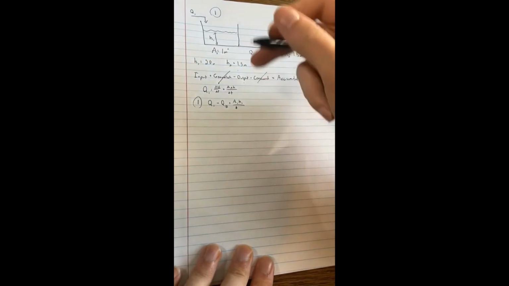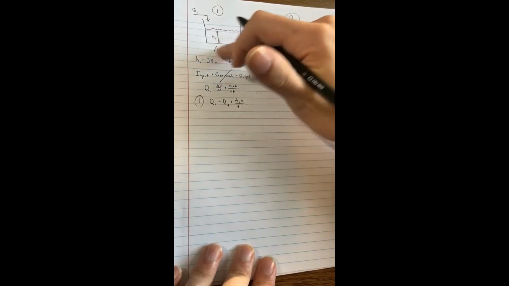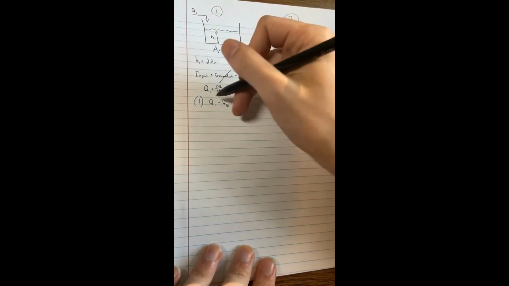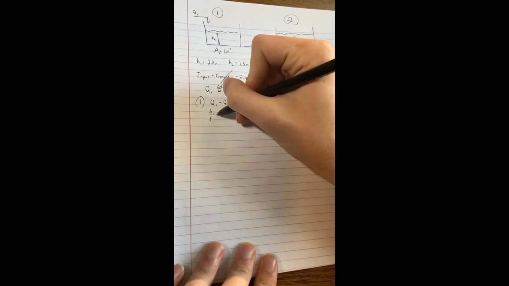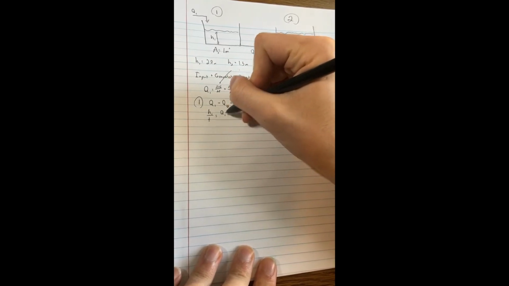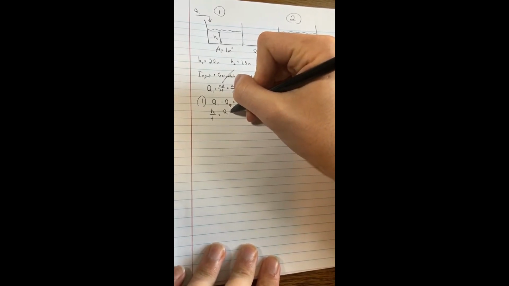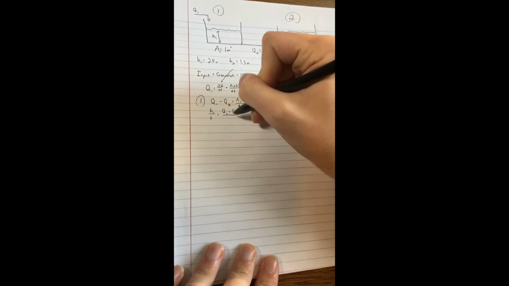So from here, what we're going to do is divide by the cross-sectional area of the tank, and we're left with dH1 over dt equals Q1 minus Q12 over A1.